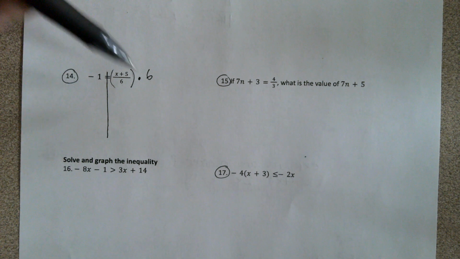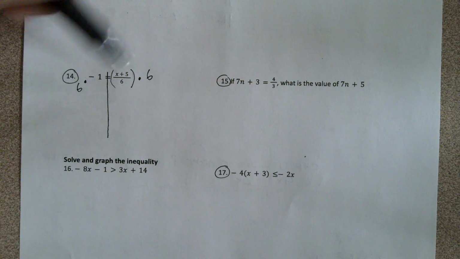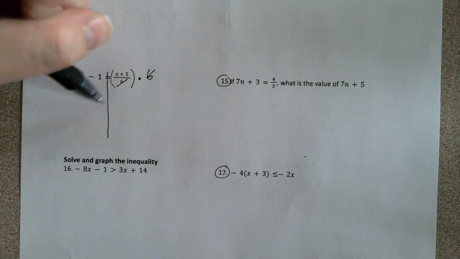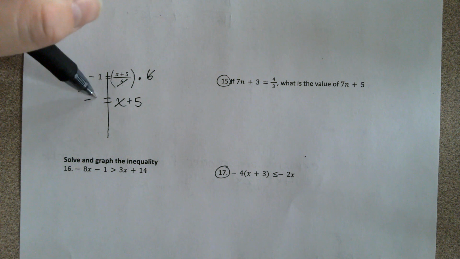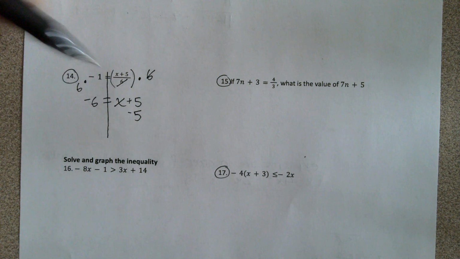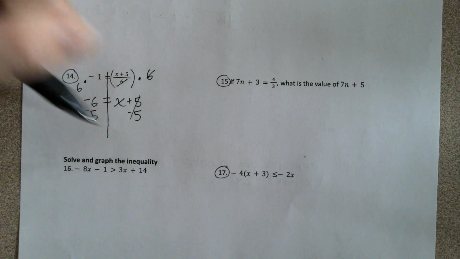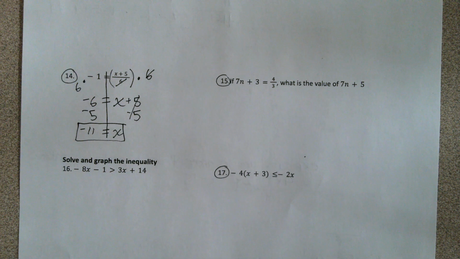And then remember, what you do to one side, you do to the other. So I'm going to multiply this by 6 as well. So this cancels, leaving just x plus 5. 6 times negative 1 is negative 6. And now we have a very simple equation, which is nice. Move the constant, the 5. I'm going to subtract it over. And x is negative 11. It's not bad.